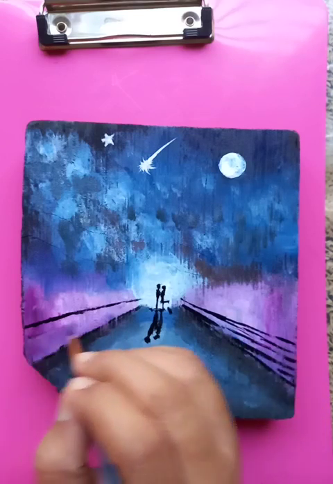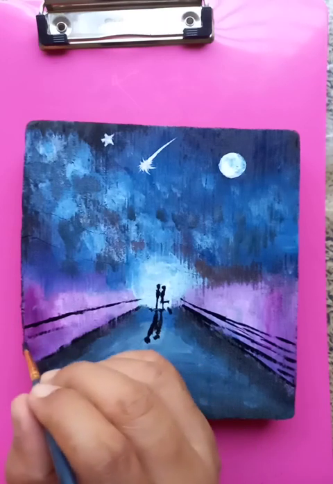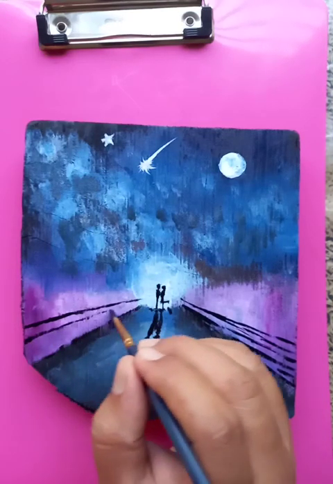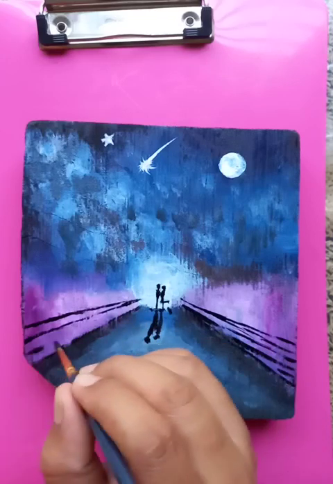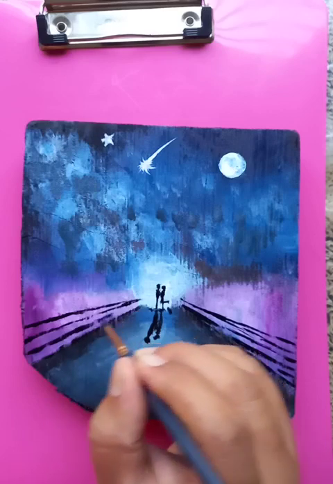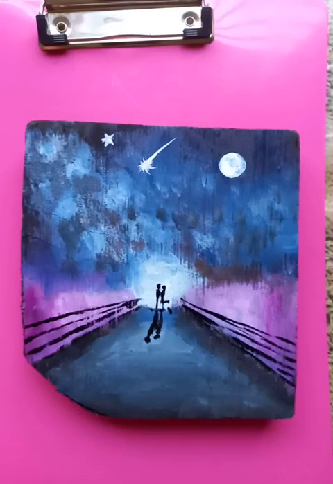So the fence I'm drawing. Okay, because of the painting, the surface may be uneven, but the presentation of the scenery must include the fence here. That's why we're doing the fence, so that the drawing looks good. We need more black color. Let's take the color.